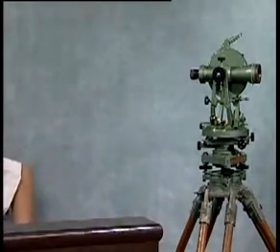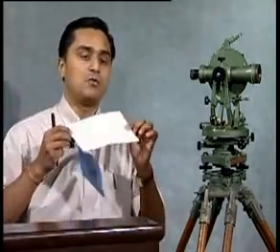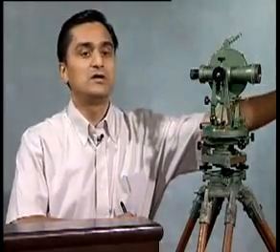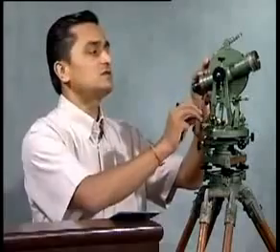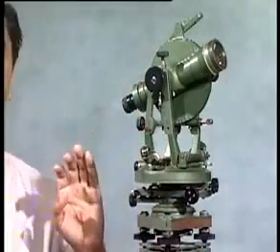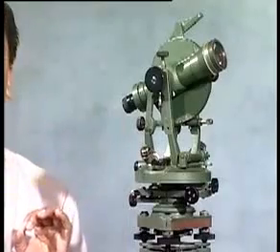Now how do we focus the eyepiece? Well, to focus the eyepiece, what we can do, we can make use of a white sheet. I put it in front of the telescope, or you can turn this telescope towards the sky or any white background where we can see the crosswires very distinctly.